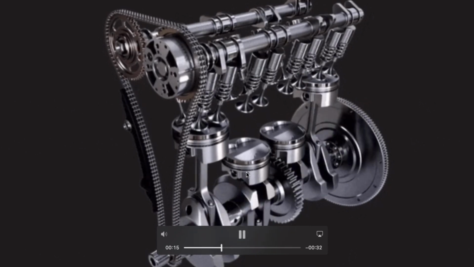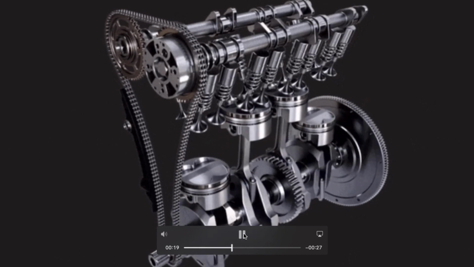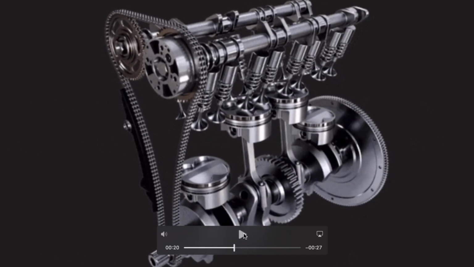Now, as the cylinder moves downwards, it comes back up, and this is known as the final step, the exhaust stroke. This would push the exhaust fumes out of the engine, and this is where the exhaust valve would open. So pretty much this part of the video is the steps of the engine. So let's do it again.